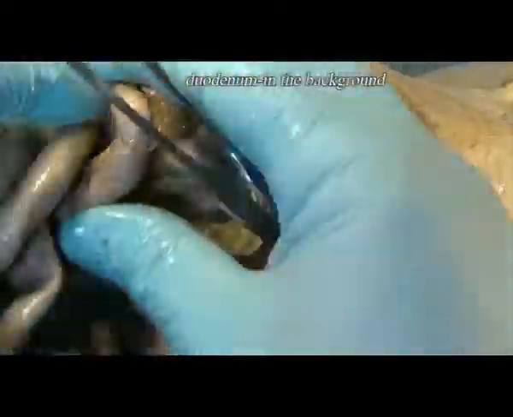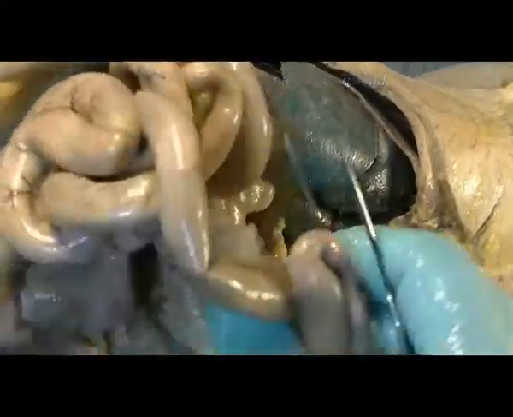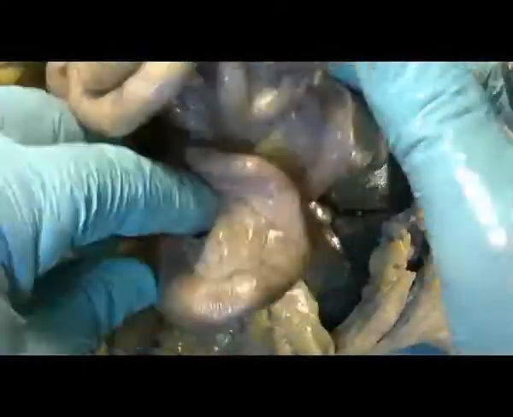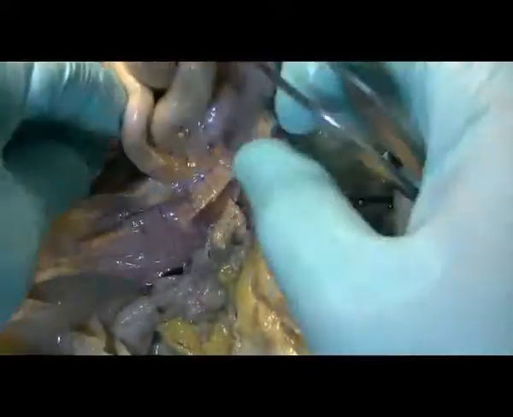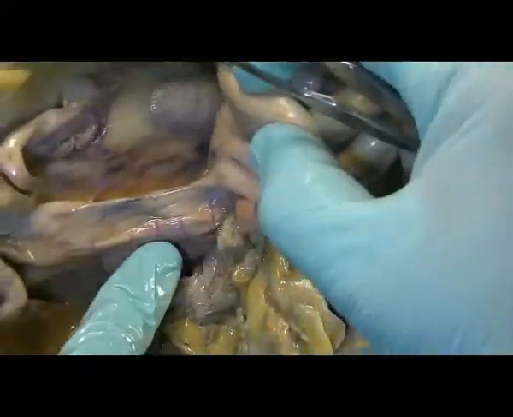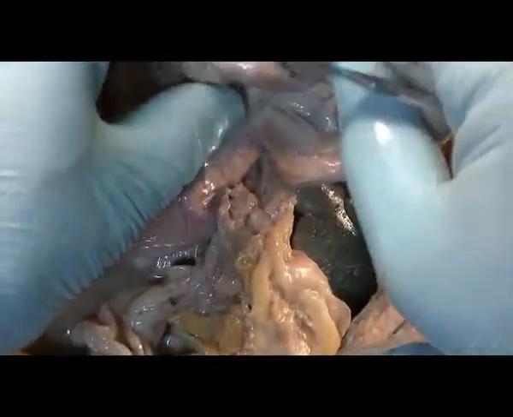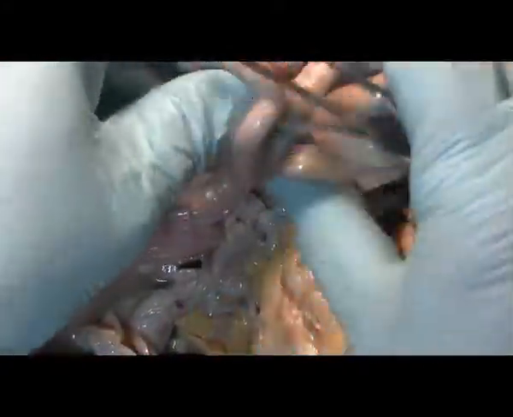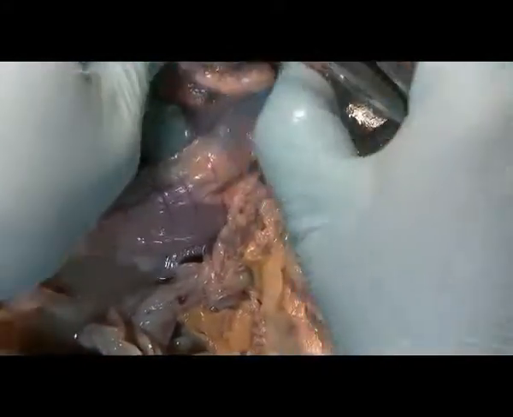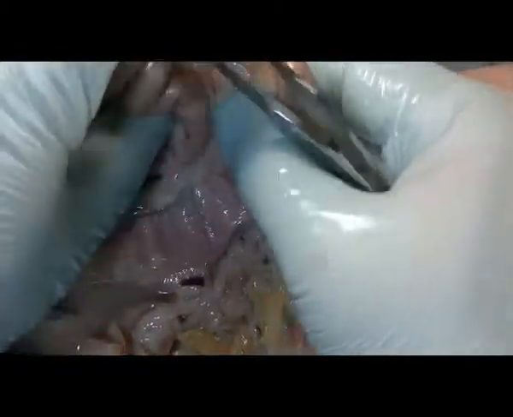Again, you can see the serous membrane, there and there. And if you follow it to its end, I'm going to go backwards a little bit. Here's the colon. And the distal part of the small intestine is the ileum.